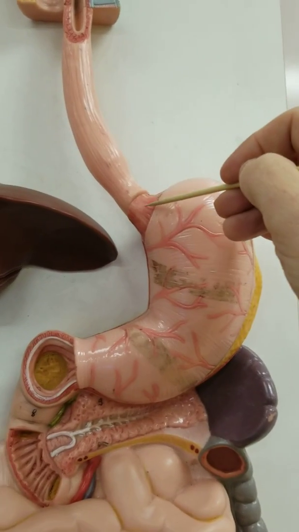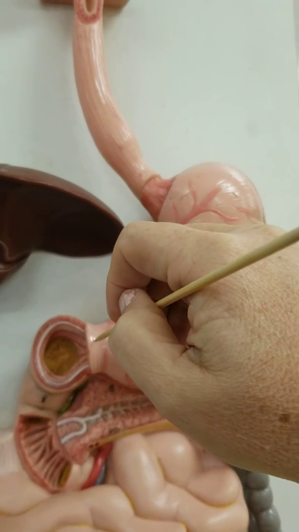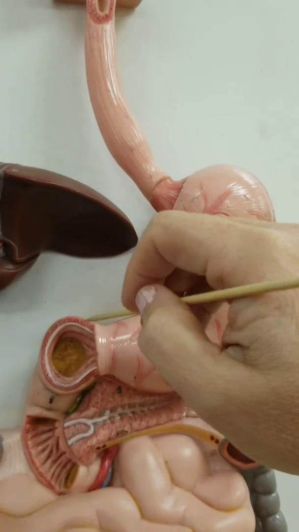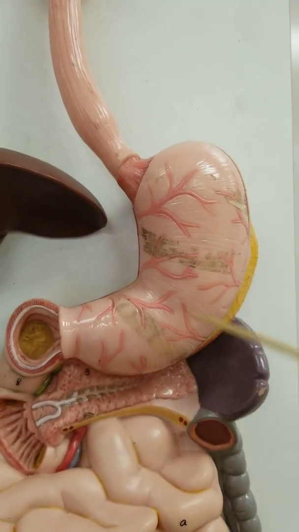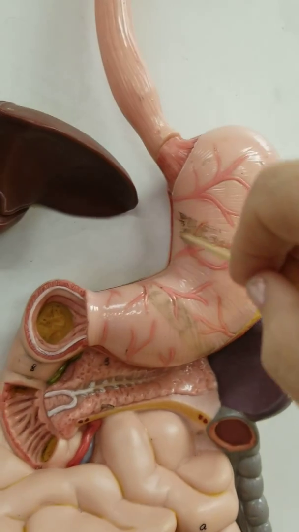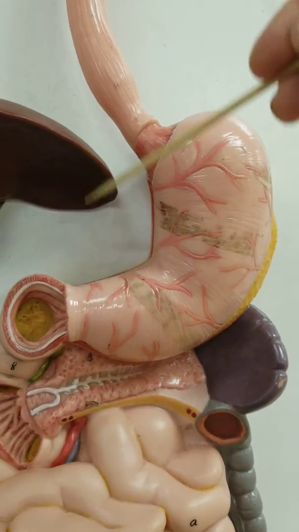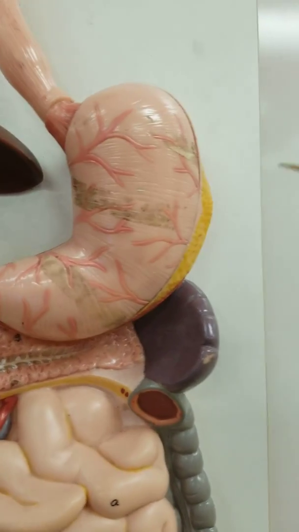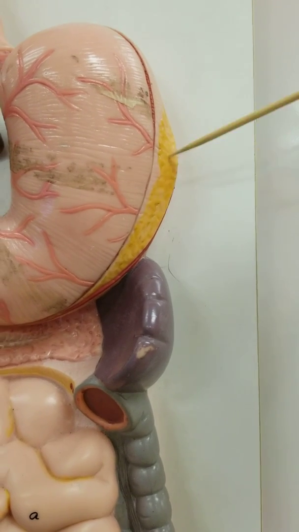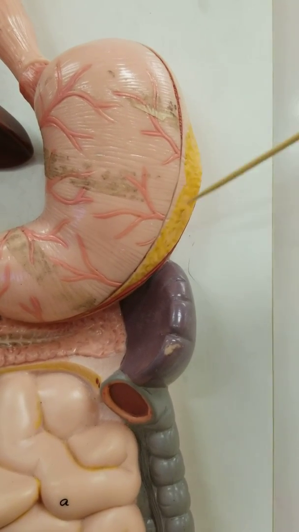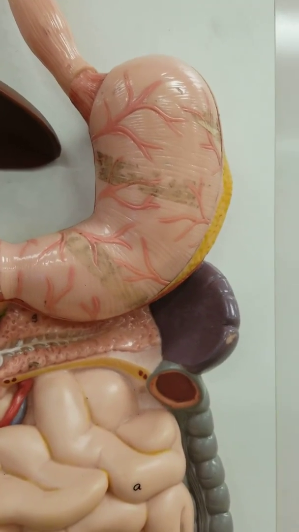So there's a sphincter that controls things entering the stomach, the esophageal sphincter, and a sphincter that controls things leaving the stomach, the pyloric sphincter. Also, when you look at the stomach, you notice that there's a little curve here and a bigger curve here. This little curve is the lesser curvature of the stomach, and we would have the lesser omentum here. And then over here we have the greater curvature of the stomach, and notice this flat sheet coming off here. This is part of the greater omentum. Okay, so that's what we can see externally.